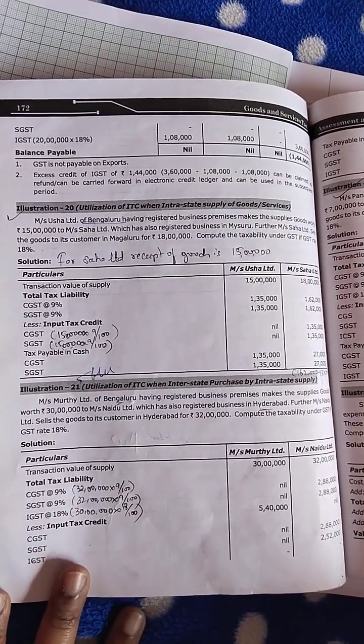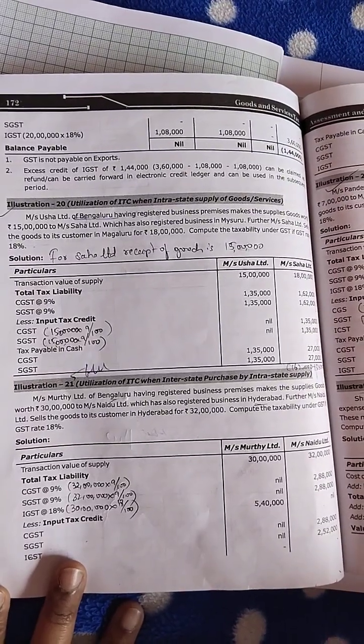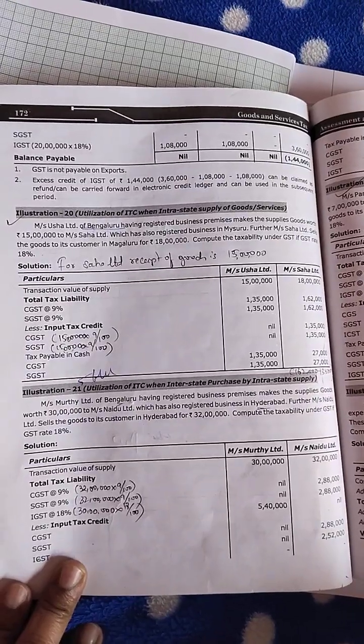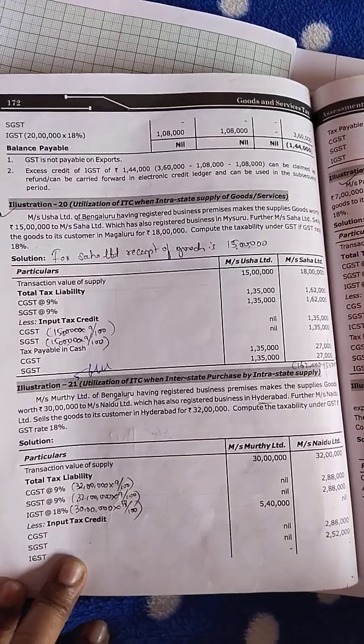It's the same format, but the detailing given here is slightly different, and you also have to calculate this for the two companies involved in the trade transactions.